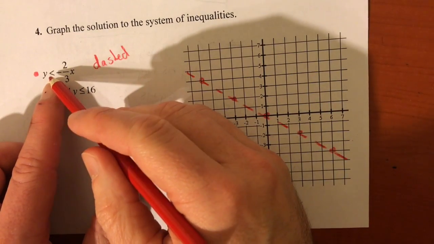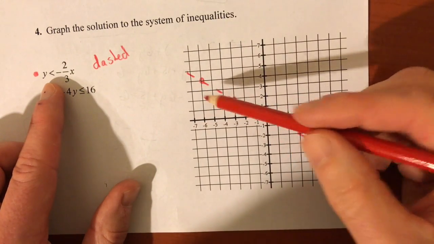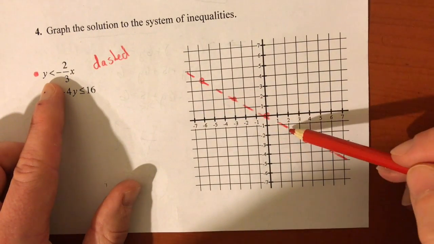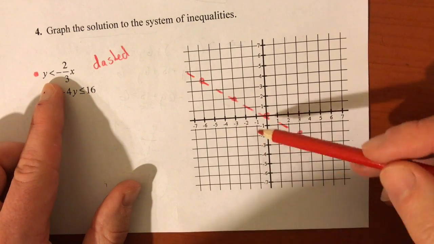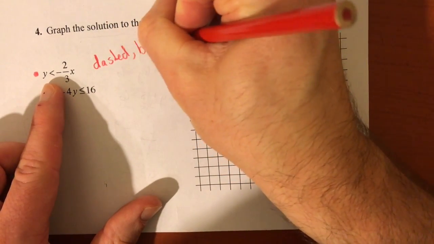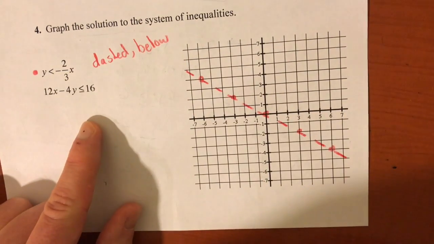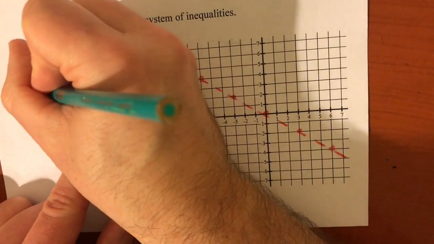That this would be y is less than this line. Y is less than. Well, where would y values be less than this line? Would be underneath the line, any point under. So this would be shaded below. And if I were only doing this line, that'd be done. But it's a system, so let's take a look at this.